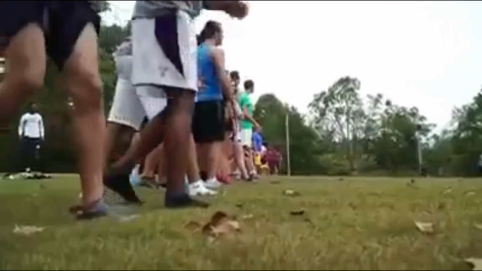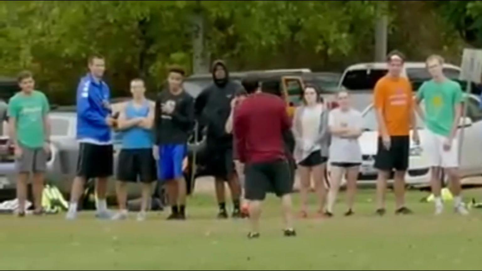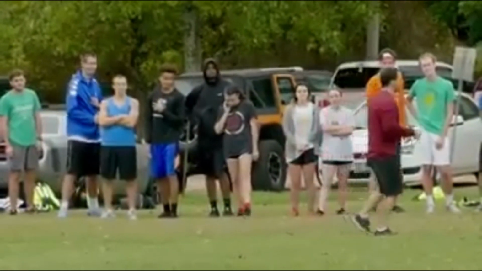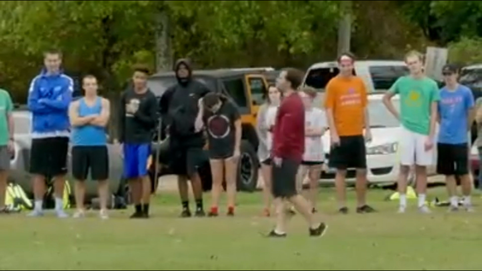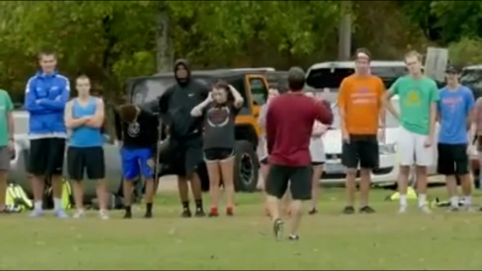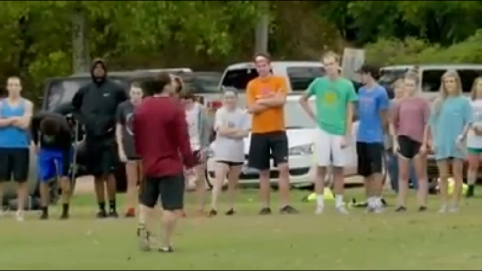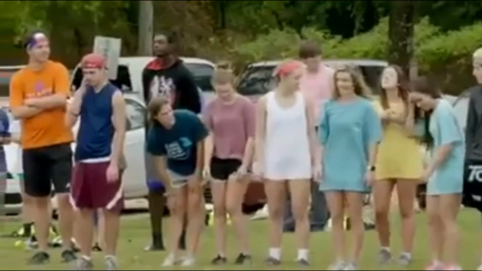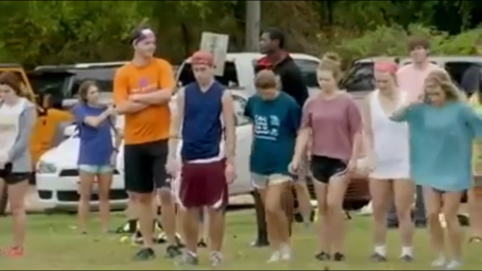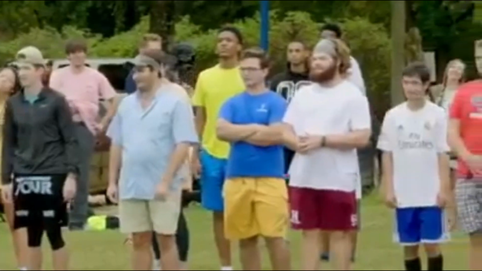Before I say go, I'm going to make a couple statements. If those statements apply to you, I want you to take 2 steps forward. If those statements don't apply to you, I want you to stay right where you're at. Take 2 steps forward if both of your parents are still married. Take 2 steps forward if you grew up with a father figure in the home. Take 2 steps forward if you had access to a private education.